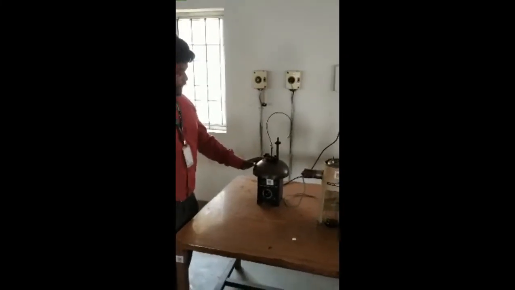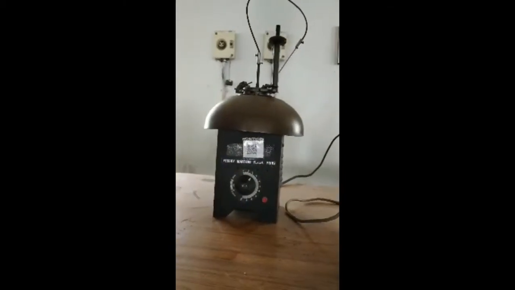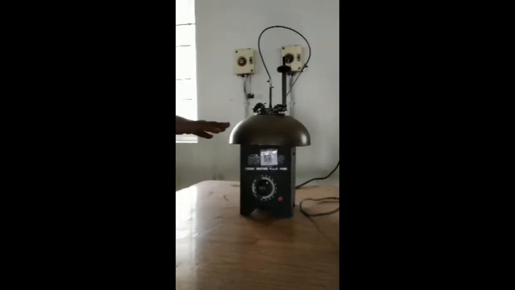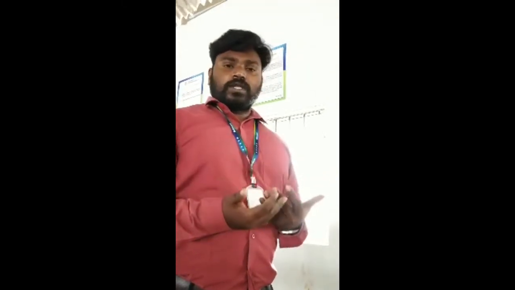This experiment is called Pensky-Martens flash point and fire point. It is named after the scientist who invented it. The main aim of this experiment is to find out the flash point and fire point. This comes under finding out the viscosity of the fluid.